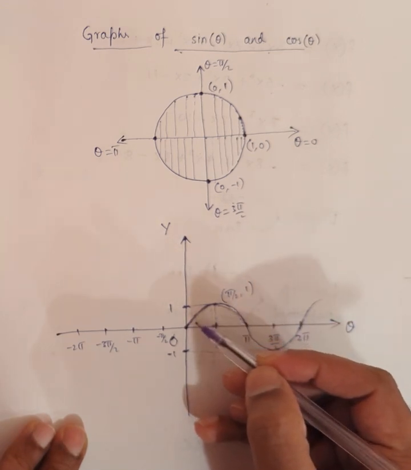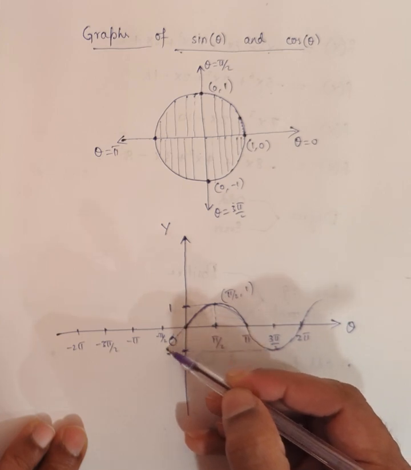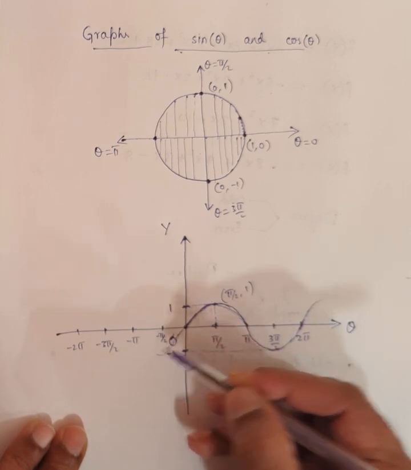You can see that this pattern would continue on the negative side as well.